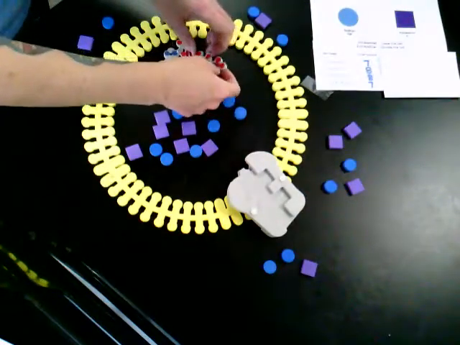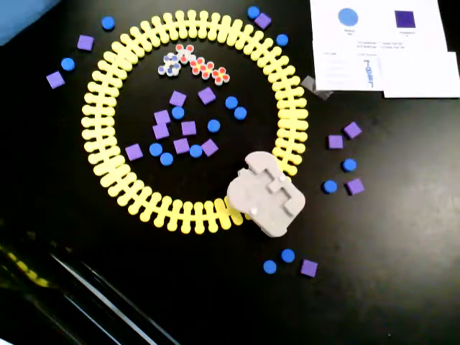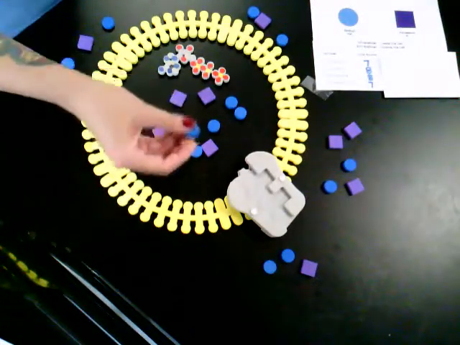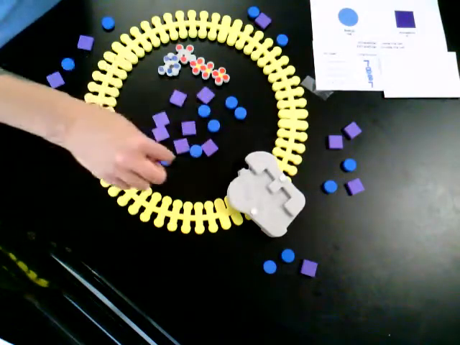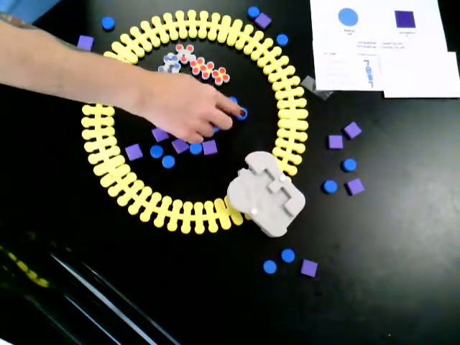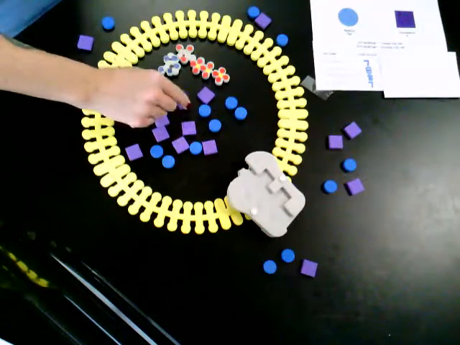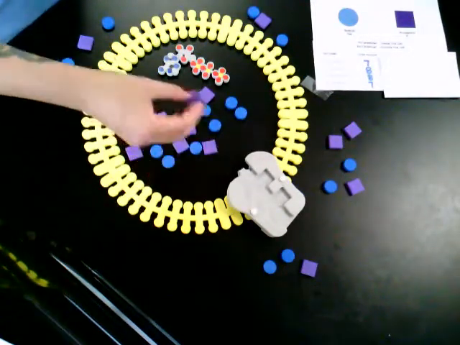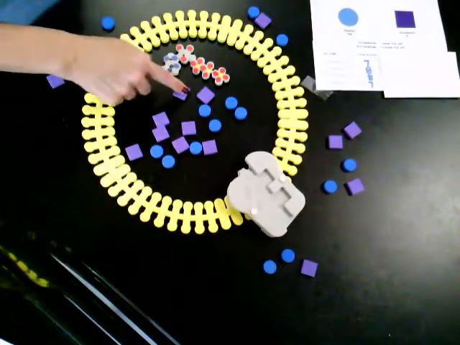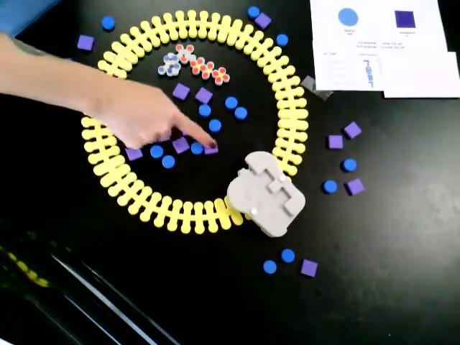We also have 7 sodium molecules. Those are the blue circles. 1, 2, 3, 4, 5, 6, 7. And 8 potassium molecules. Those are the purple squares inside of the cell. 1, 2, 3, 4, 5, 6, 7, 8.